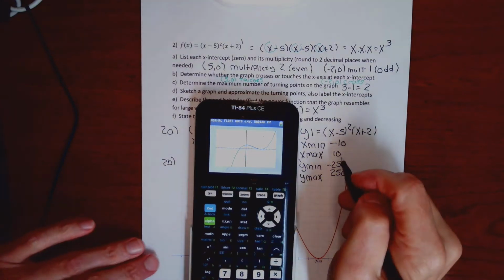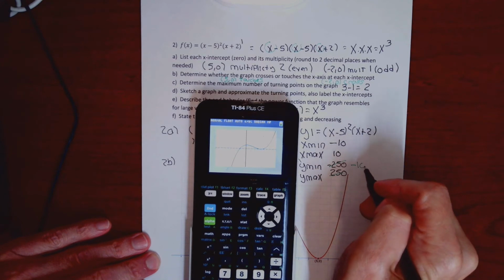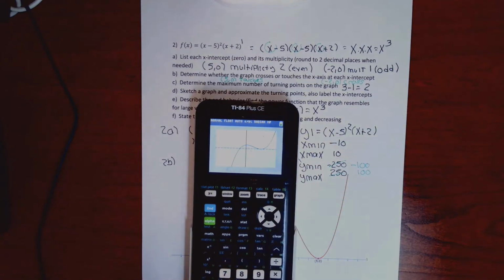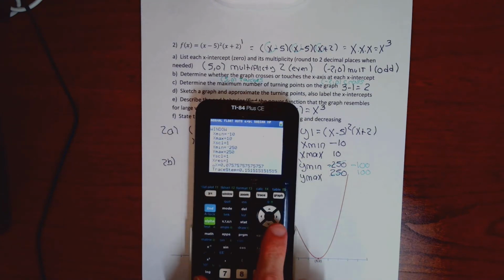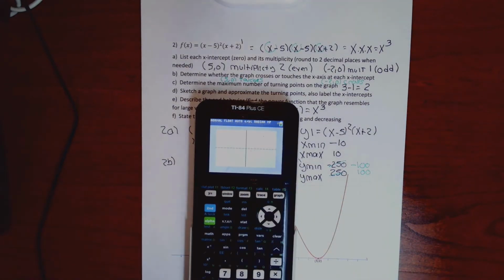So just out of preference, I might make these lower now. Let me try maybe like negative 100 to positive 100. This is an adequate graph, but usually you try to set a window so that the maximum and minimum points are towards the top and the bottom of the graph if you can. And so now this is just guessing because we don't have calculus.